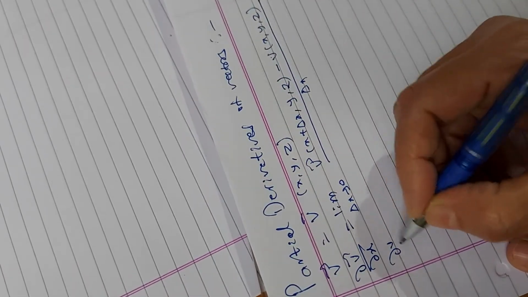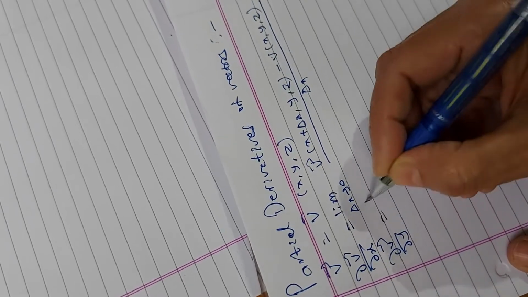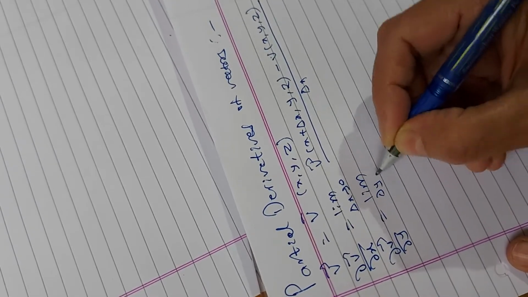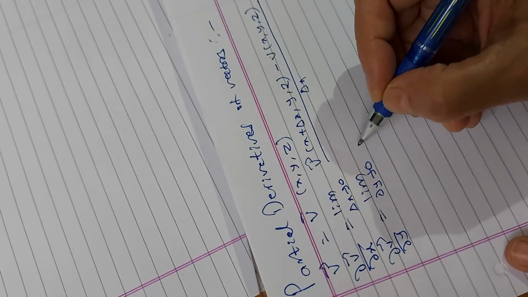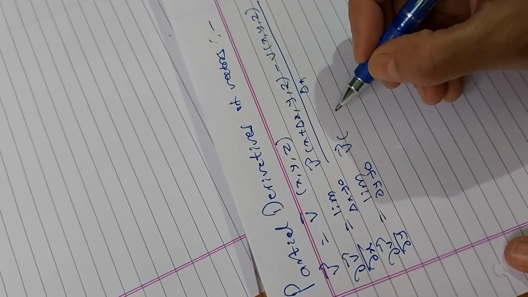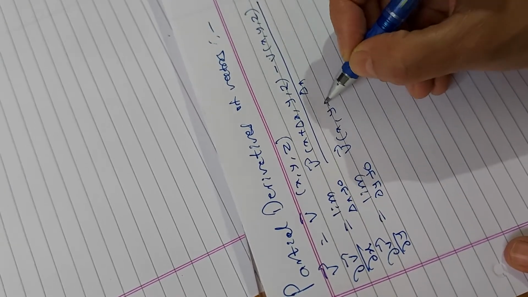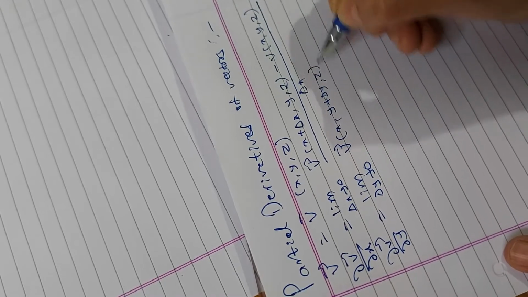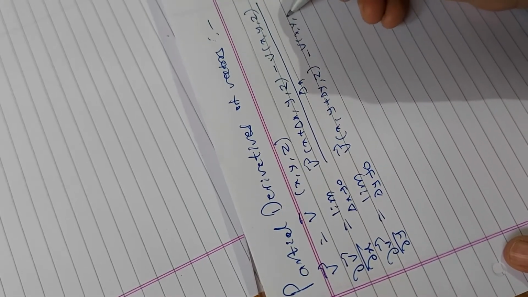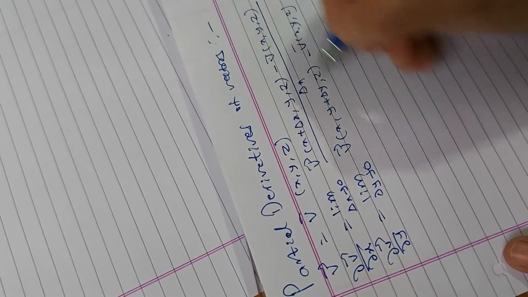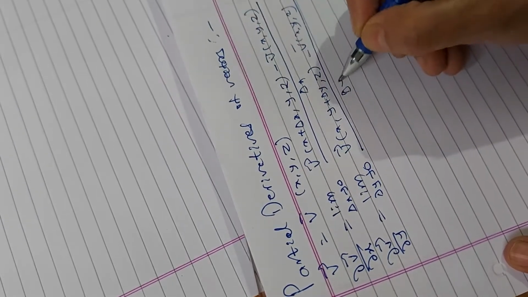Same way I can write del v by del y also. That time, delta y tends to 0. Then you'll keep x and z constant, but change y: v of (x, y plus delta y, z) minus v of (x, y, z), divided by delta y.